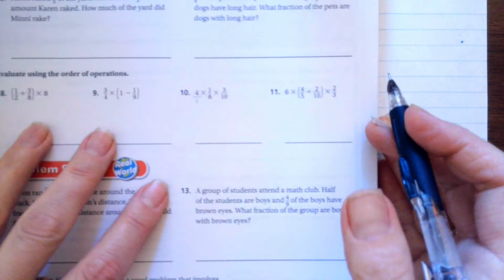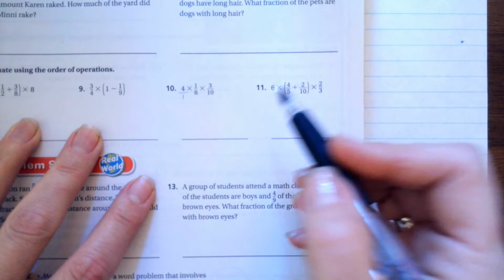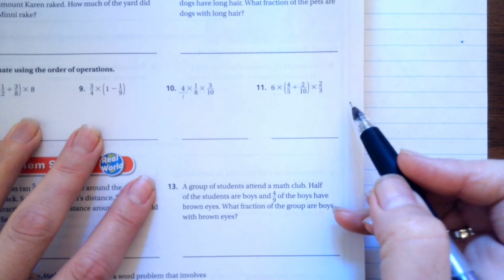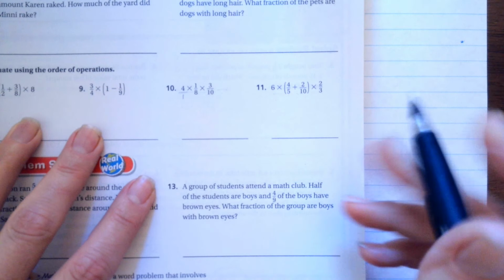For this one, you would have to figure out PEMDAS. What do you do first? What do you do second? What do you do third? So I'm going to let you try that one and see if you can get it.